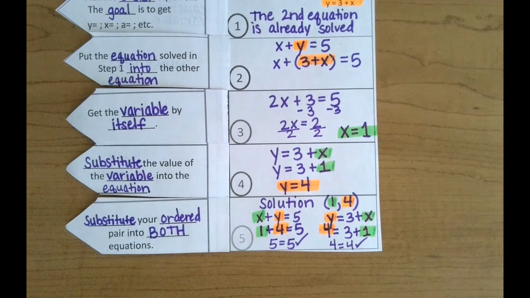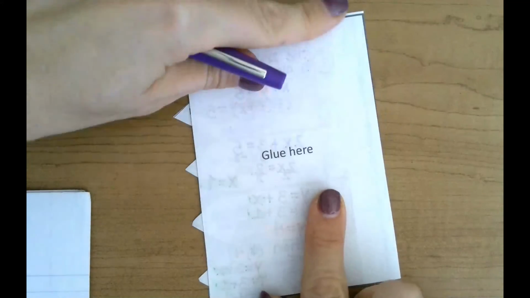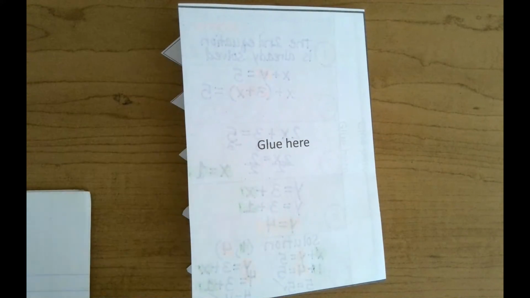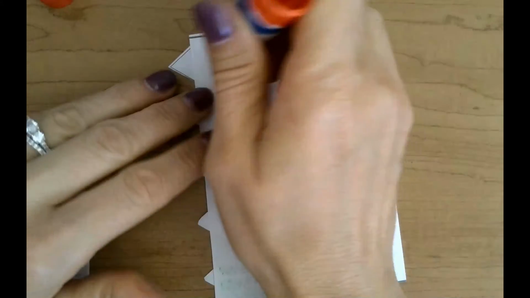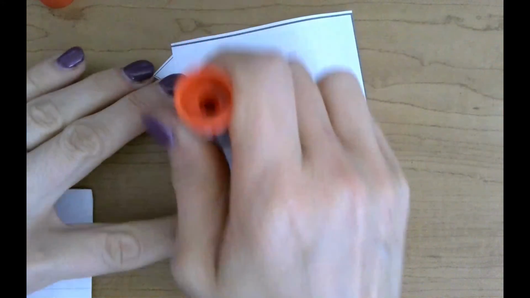And then we're going to do 2 more examples in the notebook because you'll see different types of problems. So I want to go over a couple different ones that you will see today in Delta Math. Wherever you glue it in, go ahead and glue the back where it says glue here. And then put it in your notebook. Or I have paper up here, 3-hole punch.